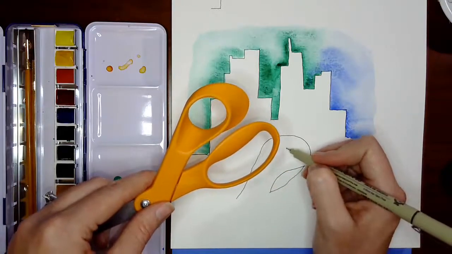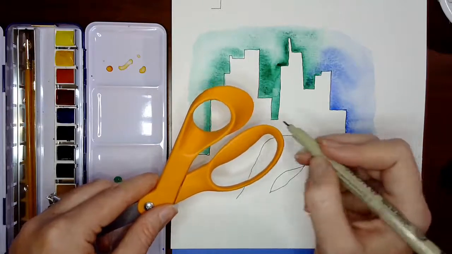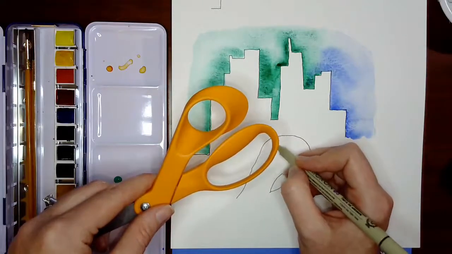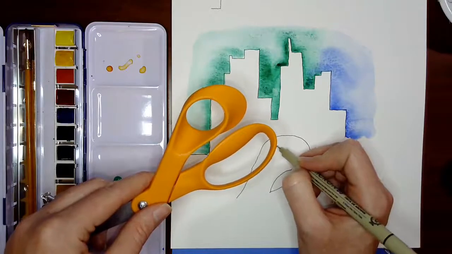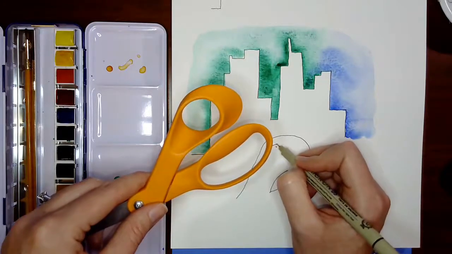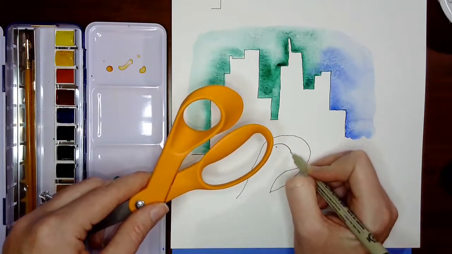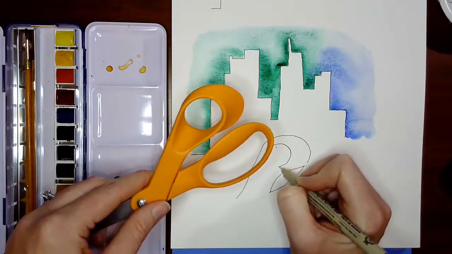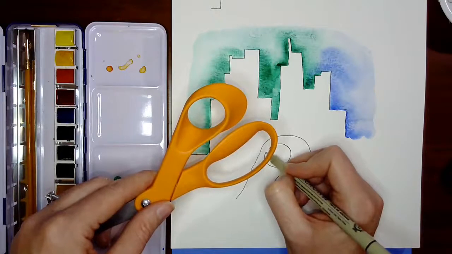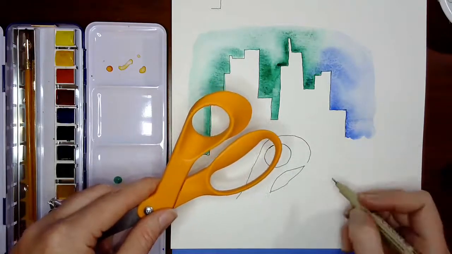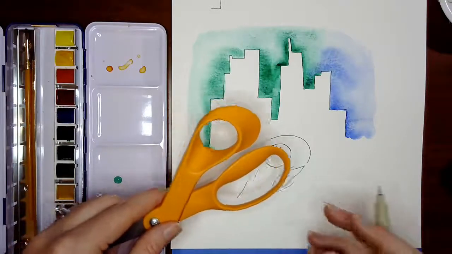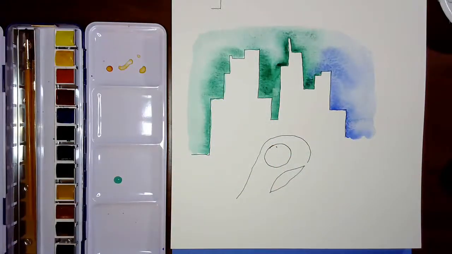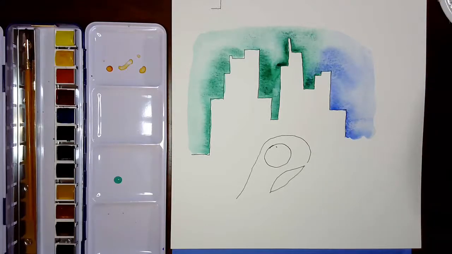Okay, and then I've got this circle in the middle. It's closer to this side than this side. Okay, so I'm going to focus on creating that circle. Okay, and then I would carry on and complete the rest of the drawing, but just to show you the watercolor portion, of course you can use either method.